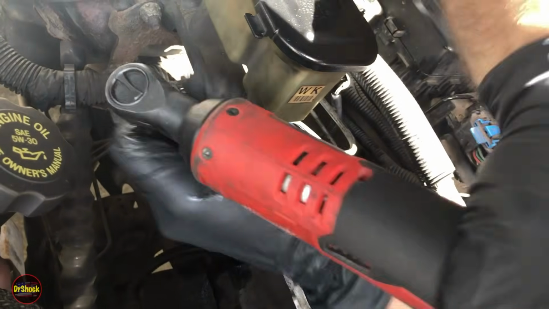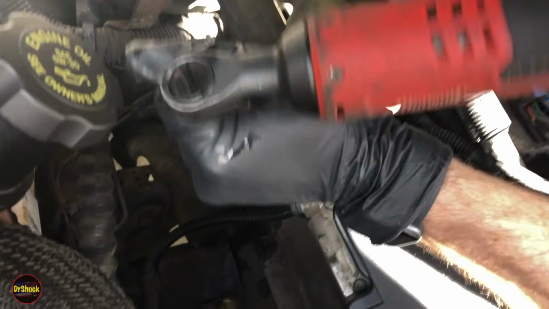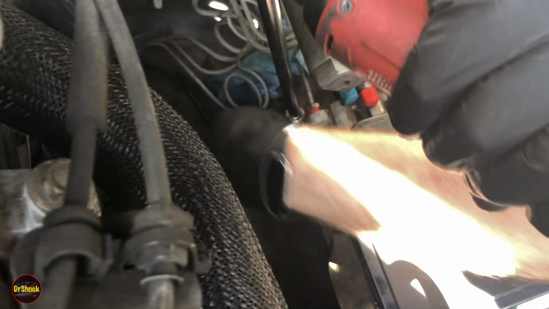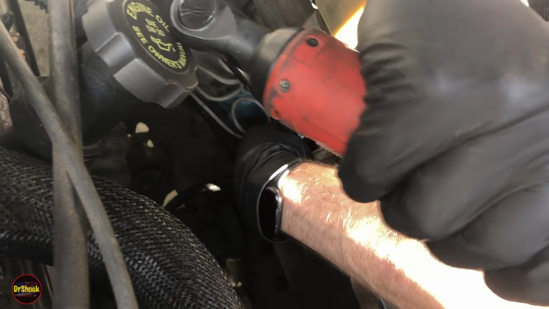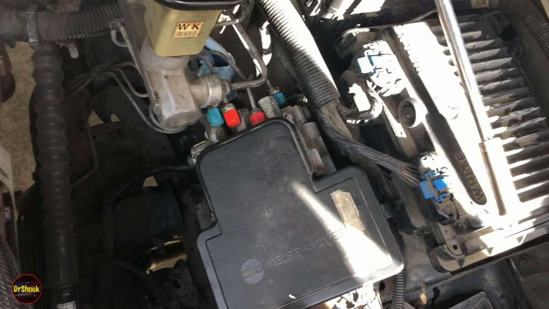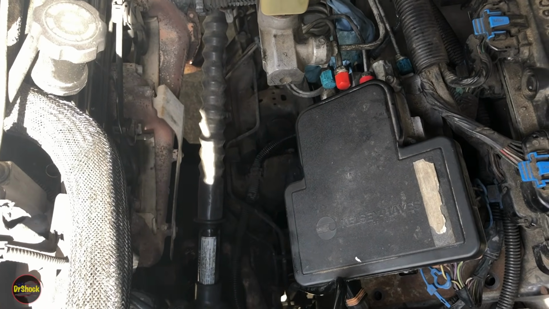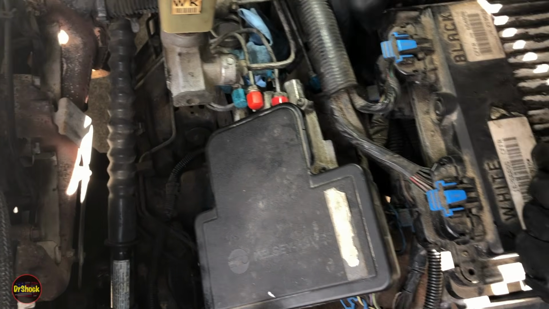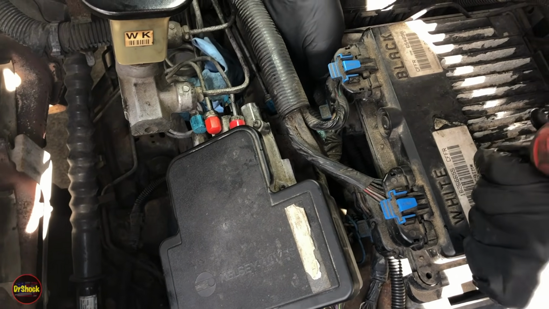There it is. That one, and then we've got one more on this side that we probably need the flashlight for. Right there.